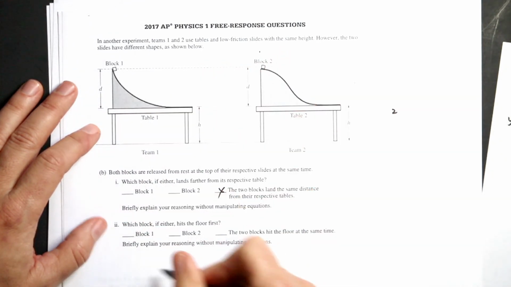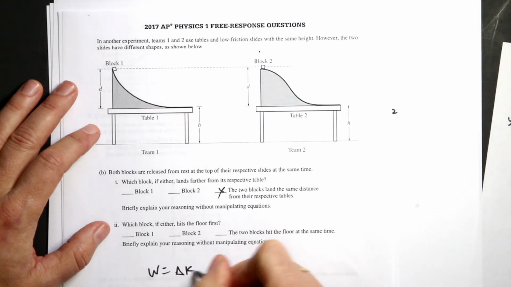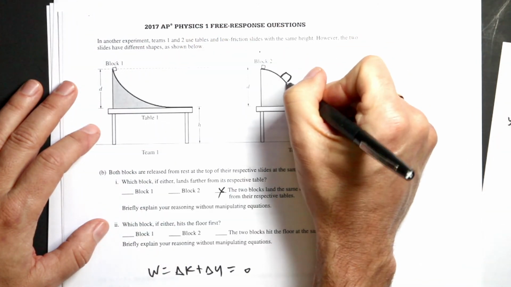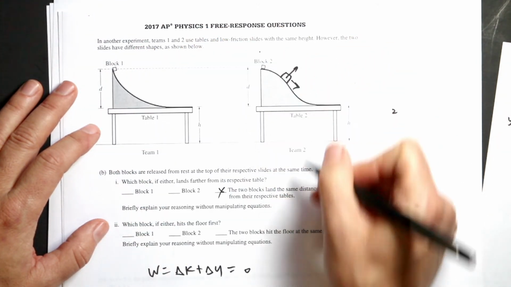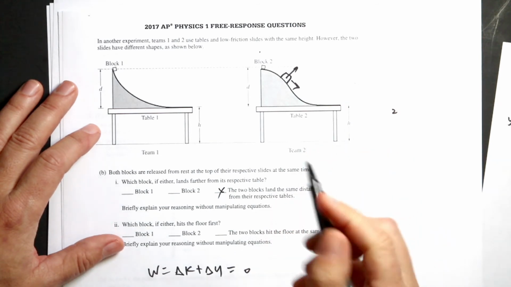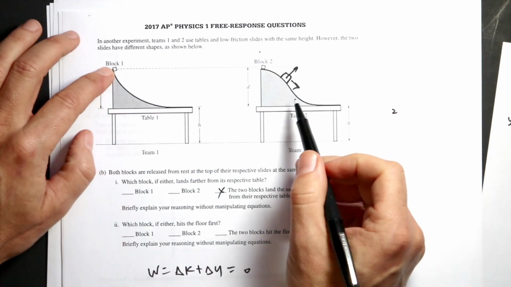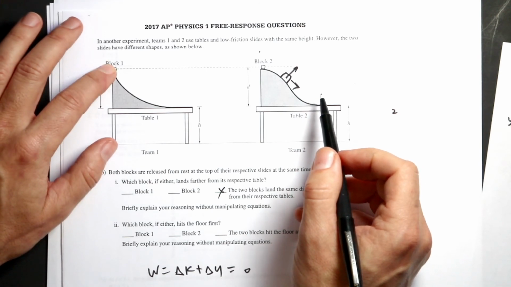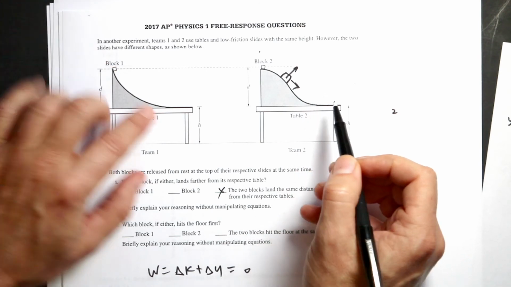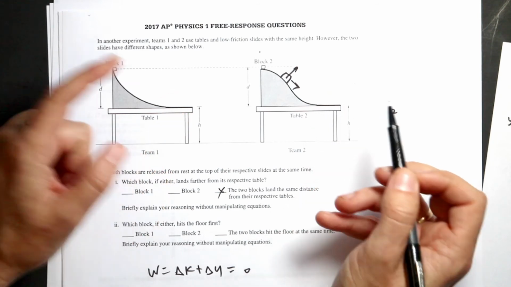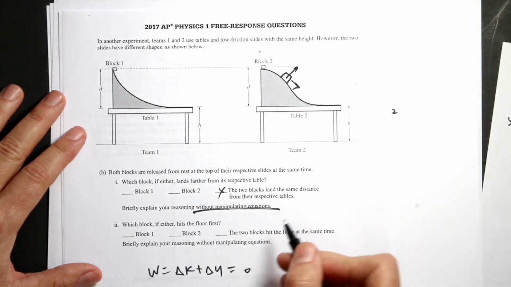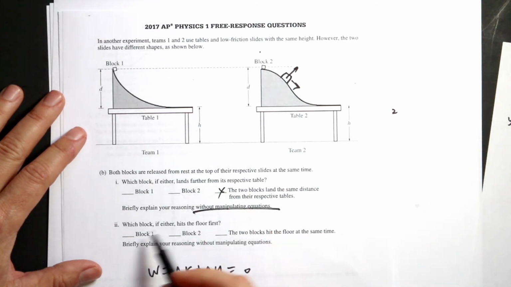I can still use work energy. Work is the change in kinetic plus a change in potential, and the work is 0 because it doesn't matter what the shape of this is. The normal force is perpendicular to the displacement, so it does no work, and that means that all that matters is the change in kinetic and potential energies. They start with the same kinetic energy, they have the same change in potential energy, so they end up with the same velocity, and then they go the same height to the table. This says without manipulating equations. Okay, I did. I didn't write it down though.